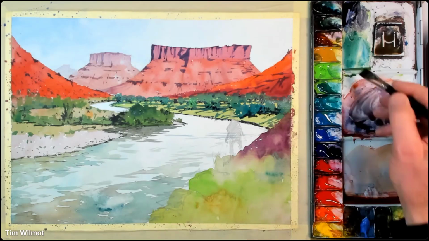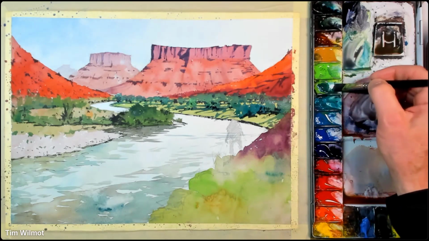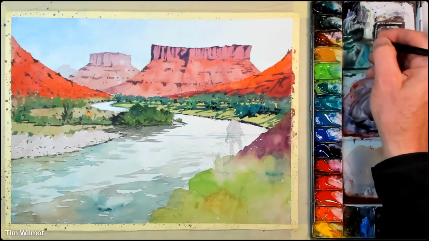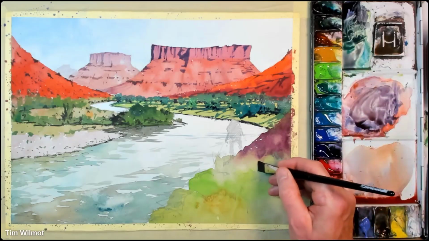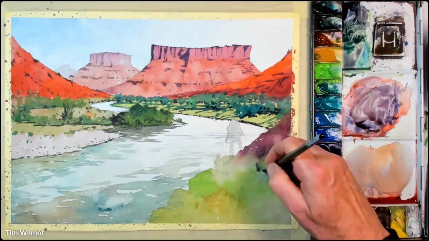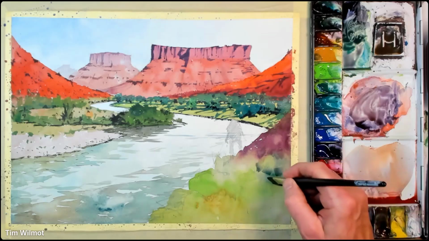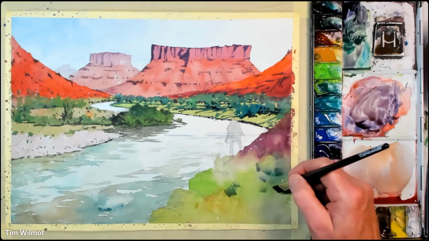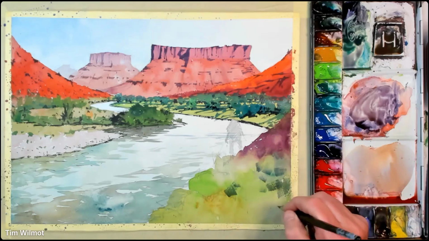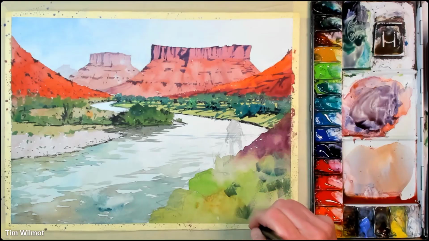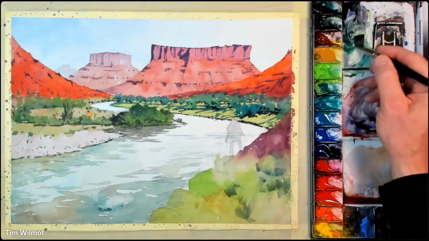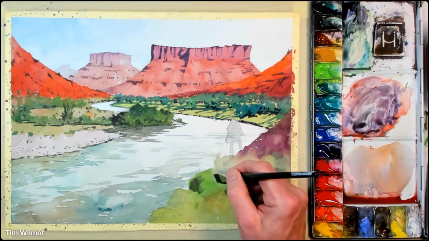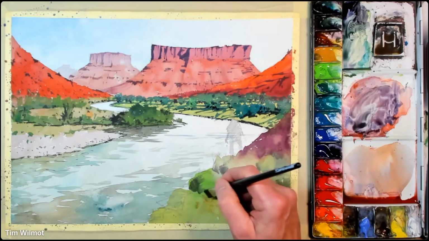Let's go in with a darker green now. Brilliant green. So there's my shape there. Shape there. And bush there.